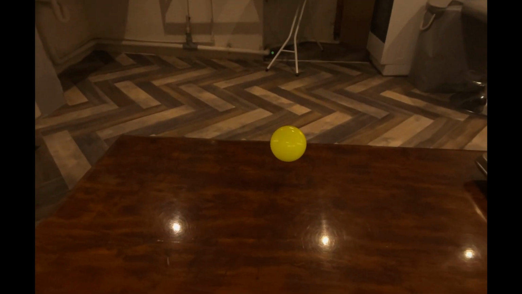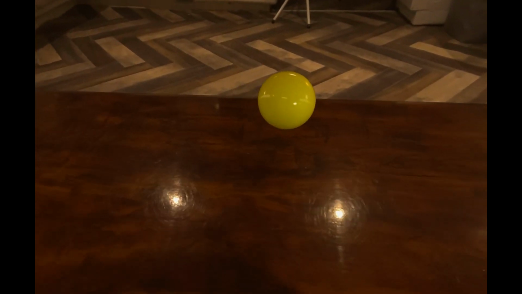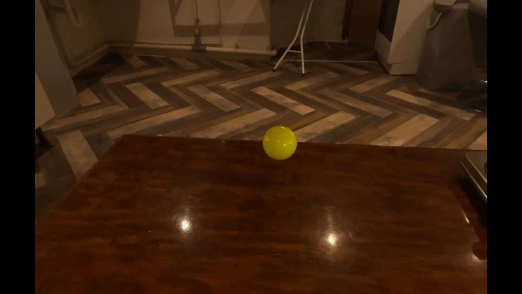Awesome. So now you can see the plane tracking is working, right? The sphere is placed on the table and it's tracked there. There's an anchor entity that's tracking the sphere. Awesome. So that's it for this video, and I'll see you soon.